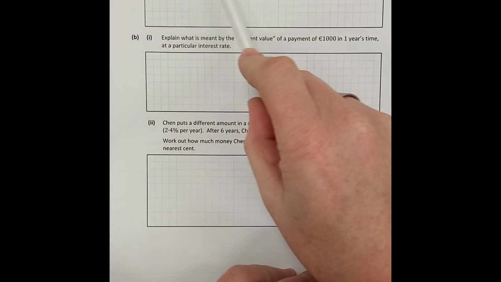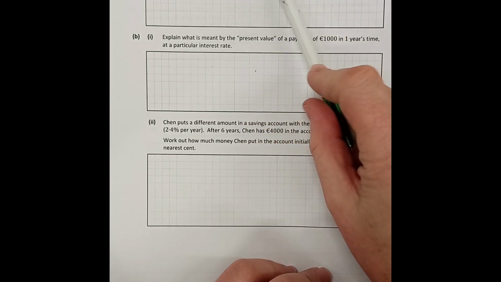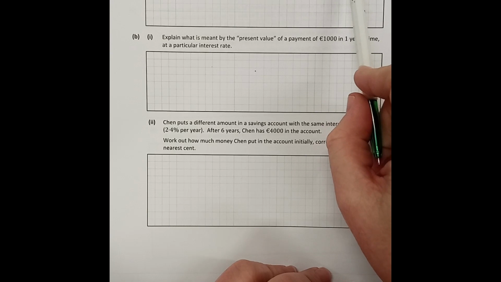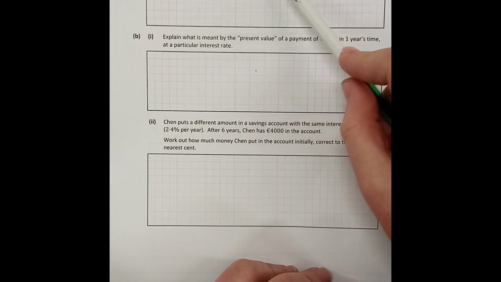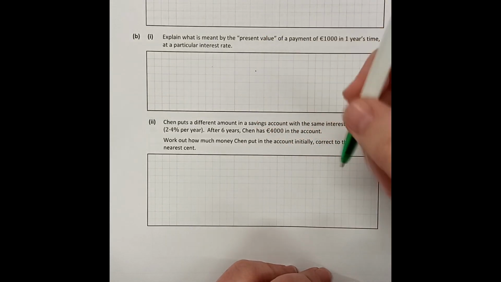Olga, Shen, Fiona, and Rowan all have bank accounts. Olga puts 3 grand in the savings account. The interest is added annually at 2.4%. Work out the amount in Olga's account after 5 years. So she's just putting in 3 grand.